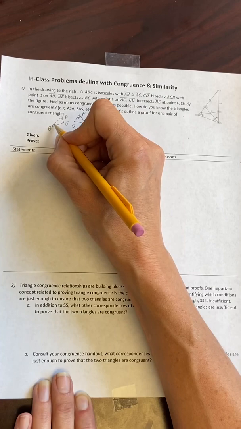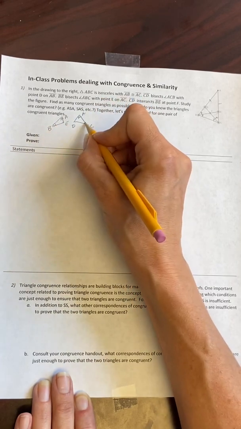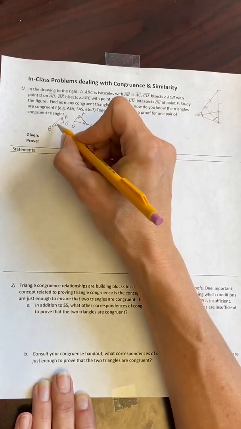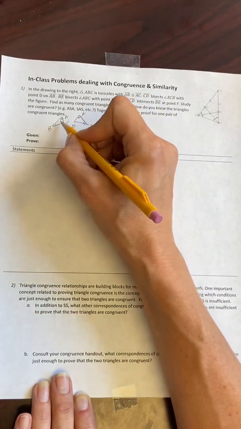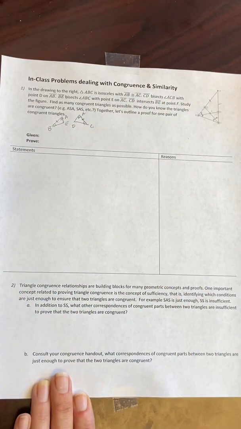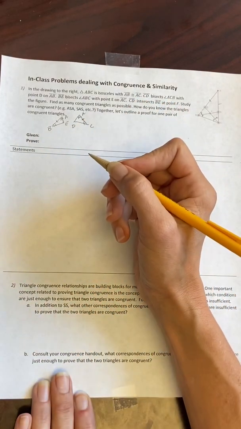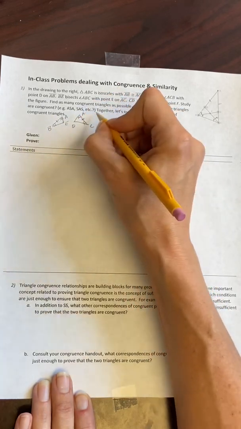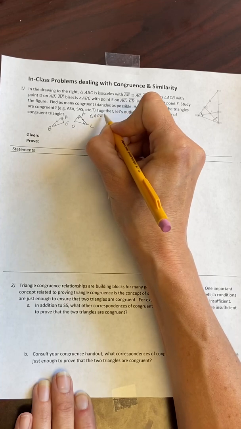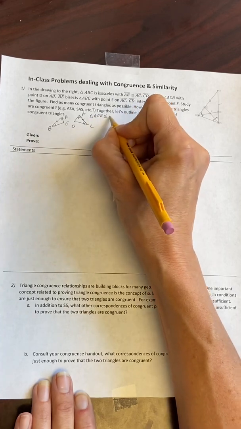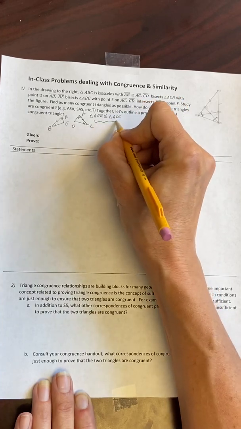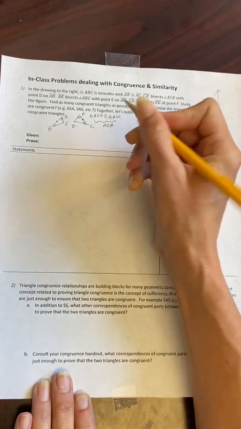I know that B is going to be congruent to C because it's isosceles and they're being bisected. So those little angles are congruent. And then because this is isosceles, these two sides are congruent by the definition of an isosceles triangle. So by angle, side, angle, I know that triangle AEB is congruent to triangle ADC. Okay, so that's by angle, side, angle.